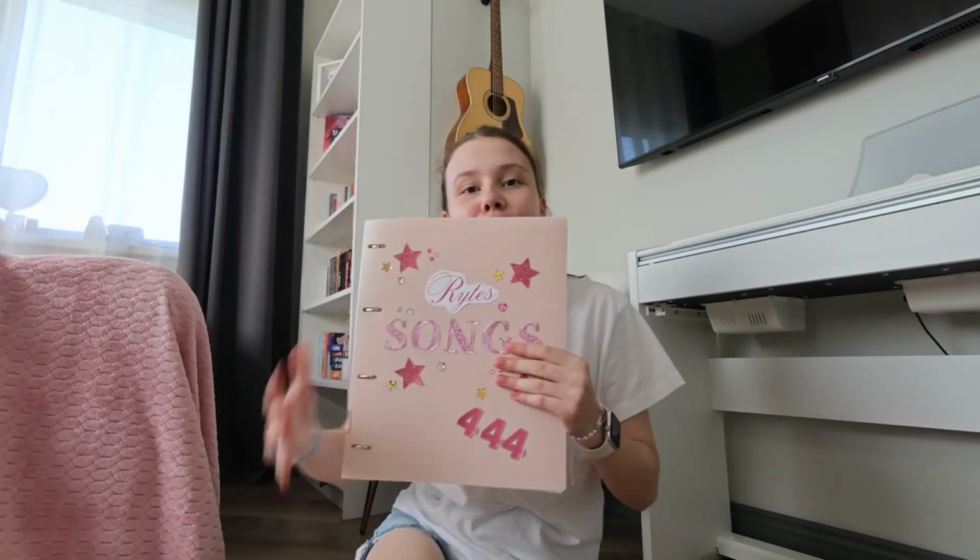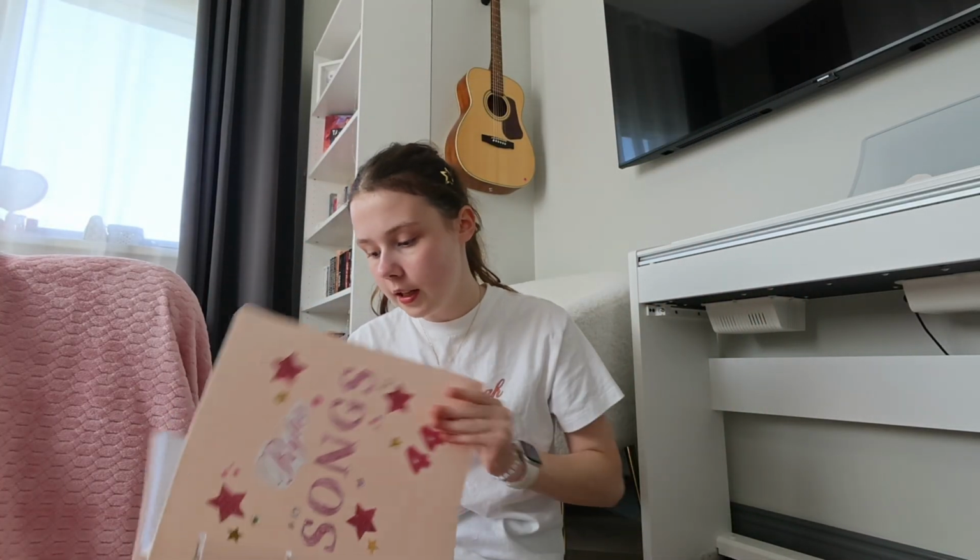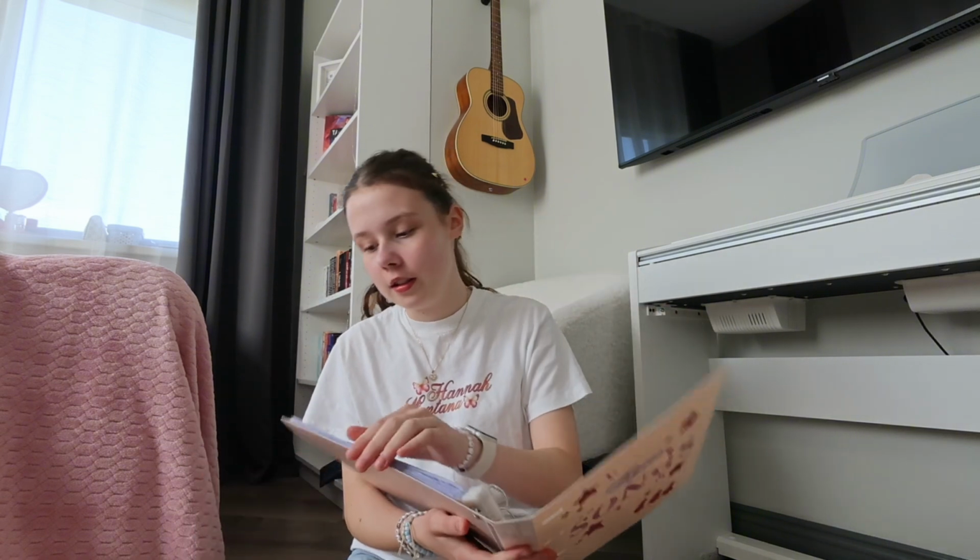I also have my song binder, which I love so much. So cute. It basically has all my songs in it and the handwritten lyrics of them, because I want to keep a collection, all my songs in one place. So either here or the notes app is my go-to.